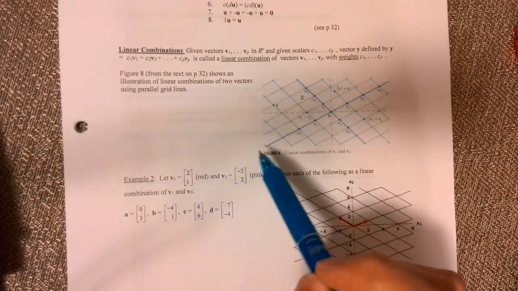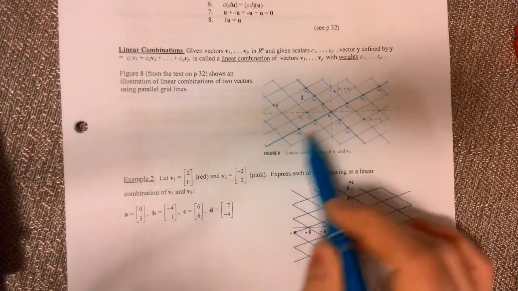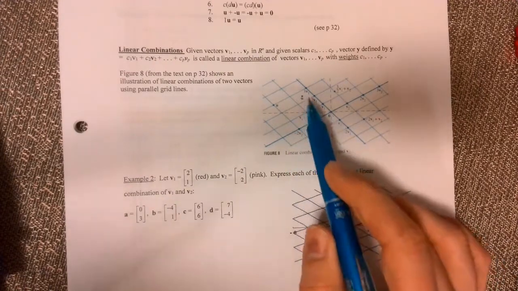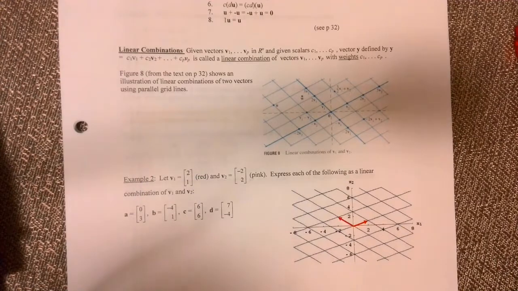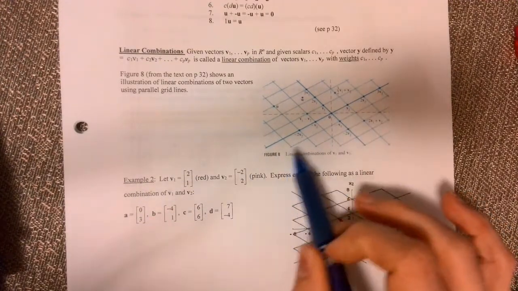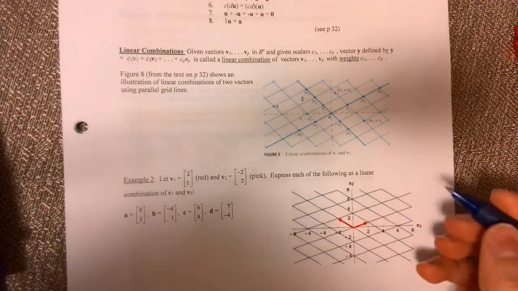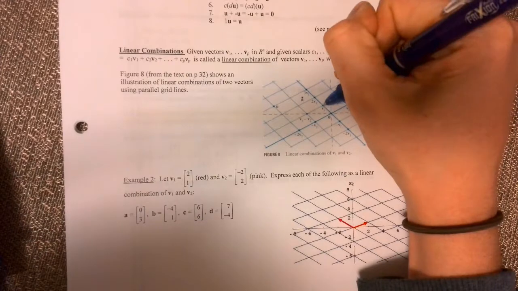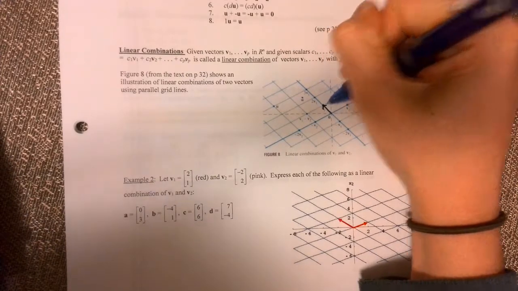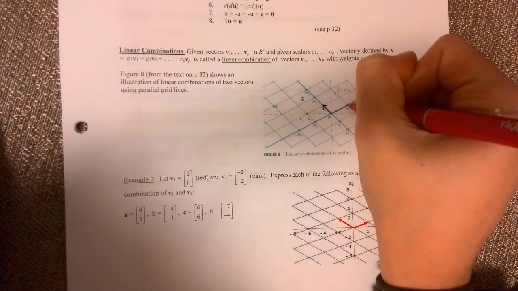But what this diagram is, I ask you to just pause here and figure out a couple of these connecting lines. So let me use a different color other than blue. What this diagram is showing you is many linear combinations of vector 1 and vector 2. So let's point out vector 1 first. Here is vector 1 labeled in your diagram. And here is vector 2.